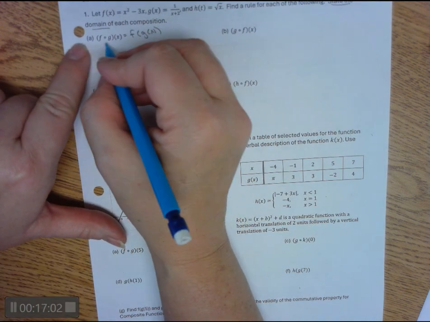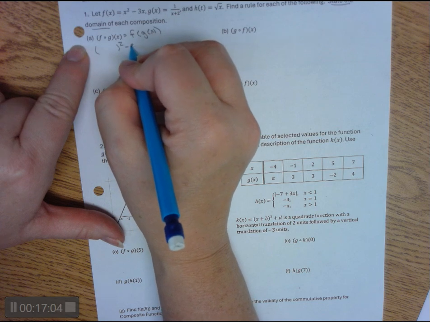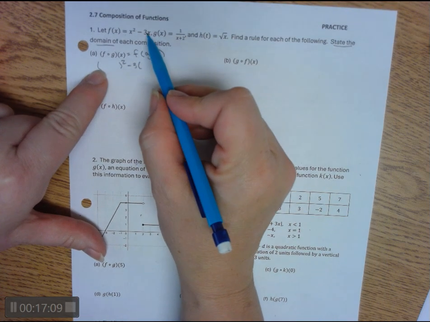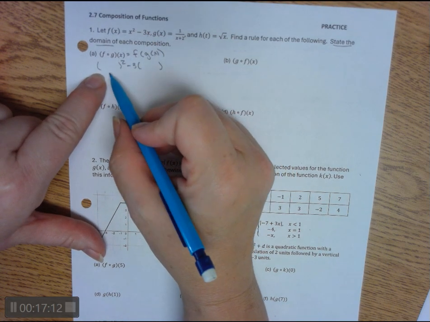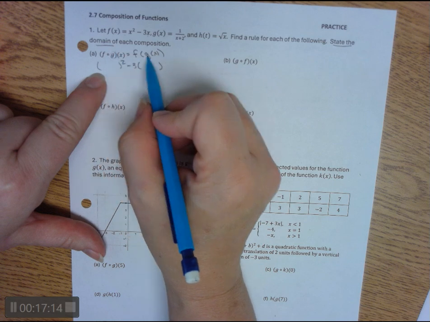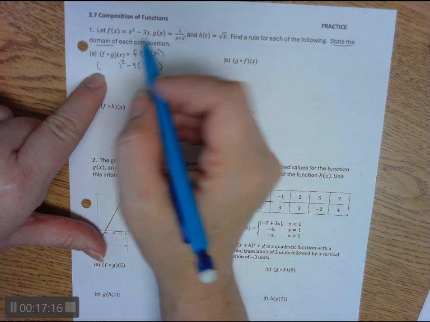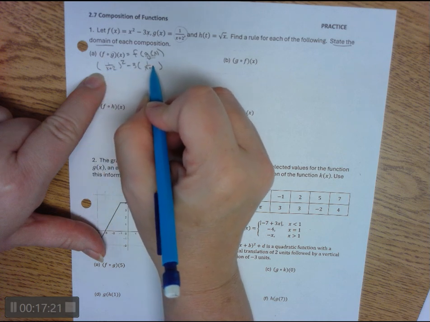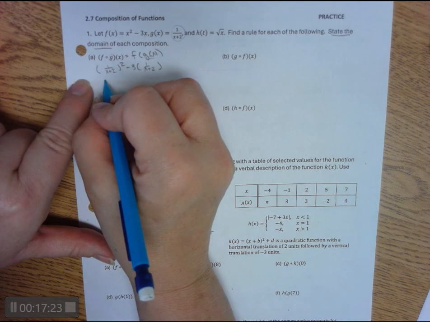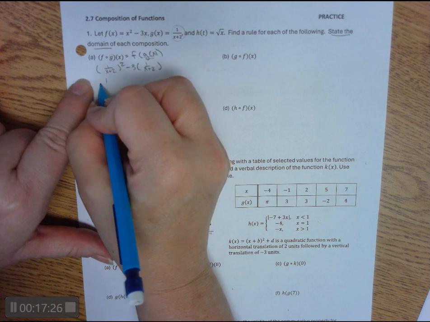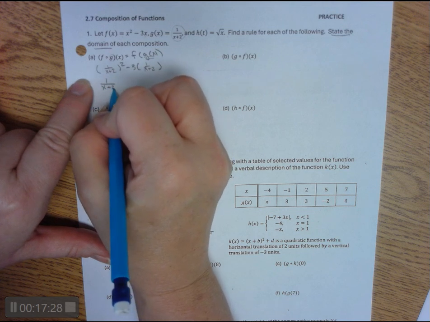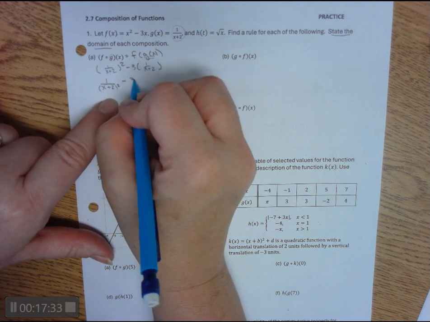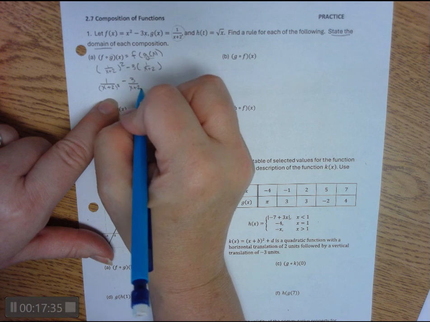So I'm going to take f, which is x squared minus 3x. Do you see every time I said x, I made a parentheses? So I used this and created this. Now, g is what goes into it. So this piece, 1 over x plus 2, 1 over x plus 2. This is going to give me, wow, 1 over x plus 2 squared. I'm going to see if I feel like reducing that. Minus 3 over x plus 2.